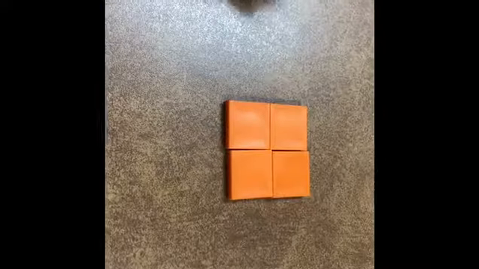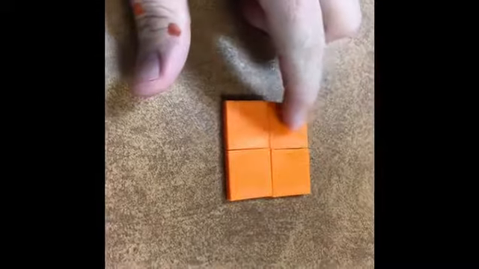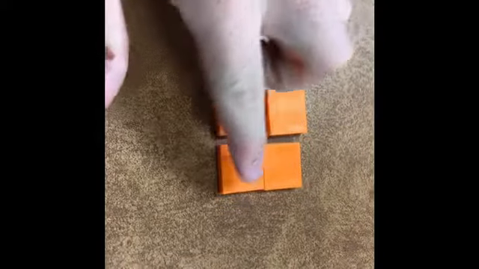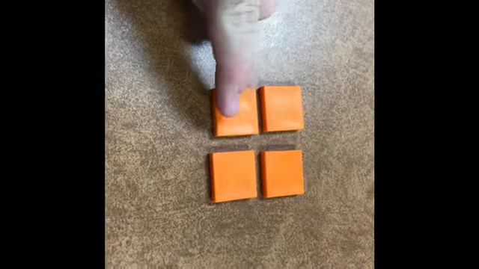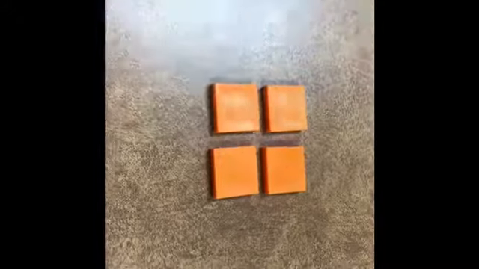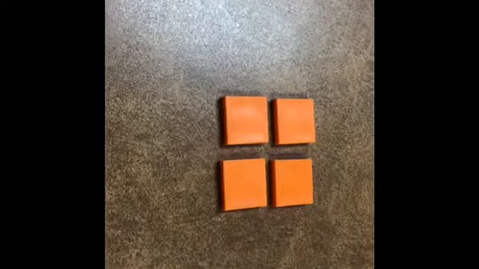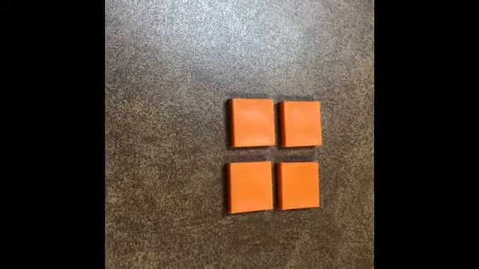So if we look at our square here, which when put together makes one full square, we have 4 parts. We have 1, 2, 3, and 4. So we have 1/4, 2/4, 3/4, and 4/4. And we learned that the fraction bar in a fraction is also equal to a division problem.